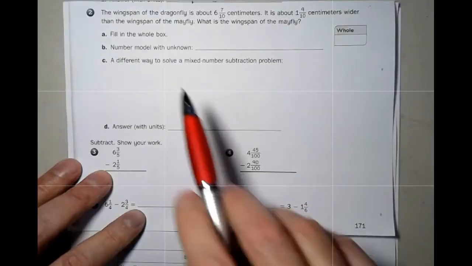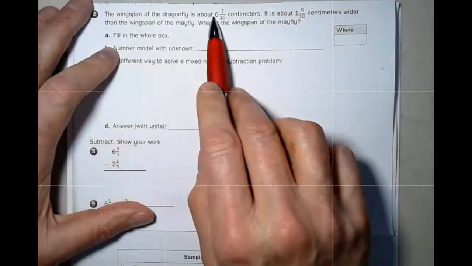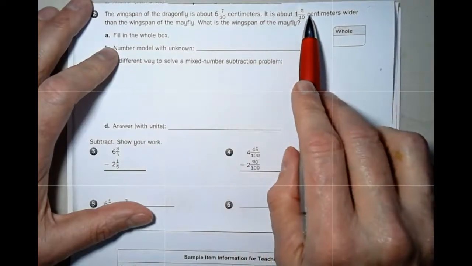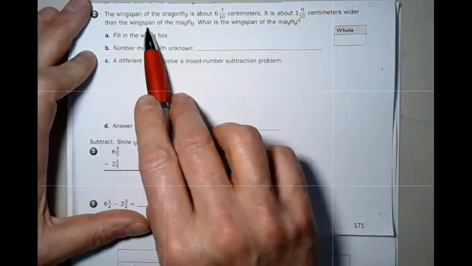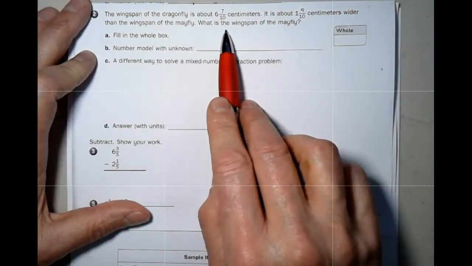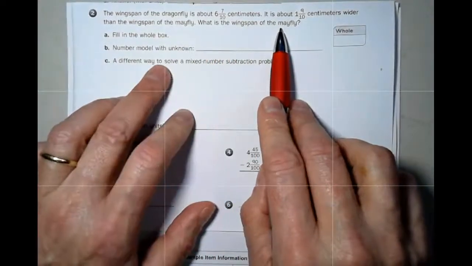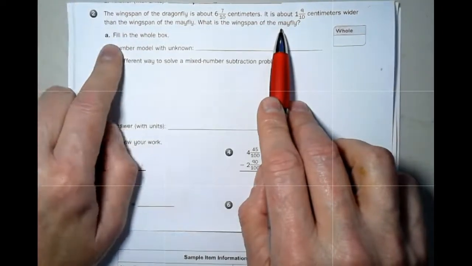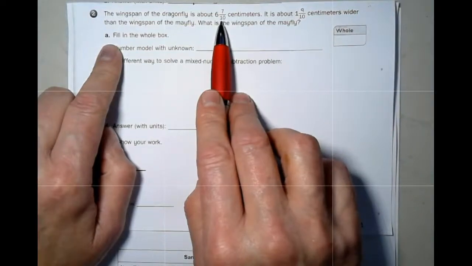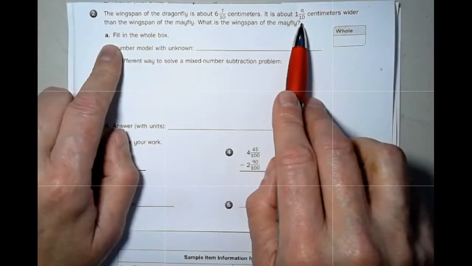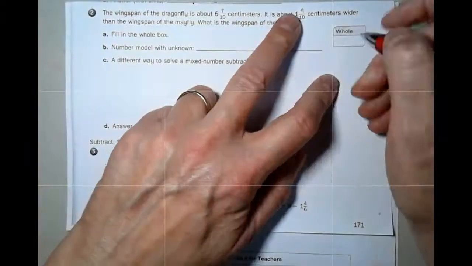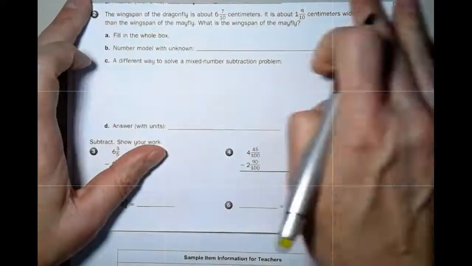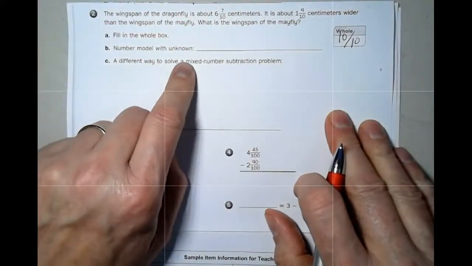Okay, problem number 2. The wingspan of a dragonfly is about 6 7/10 centimeters. It is about 1 9/10 centimeters wider than the wingspan of the mayfly. What is the wingspan of the mayfly? Okay, before we do that, let's answer A. Let's fill in the hole. We've got tenths here, tenths here, common denominator. So I know my hole is going to be 10 tenths. 10 tenths. Number model with unknown.